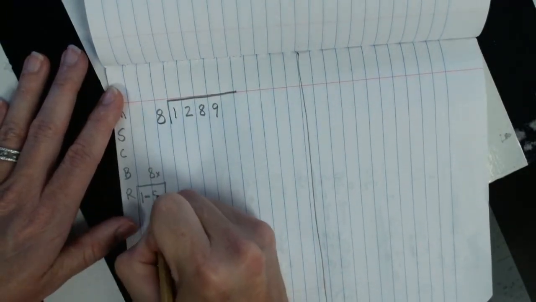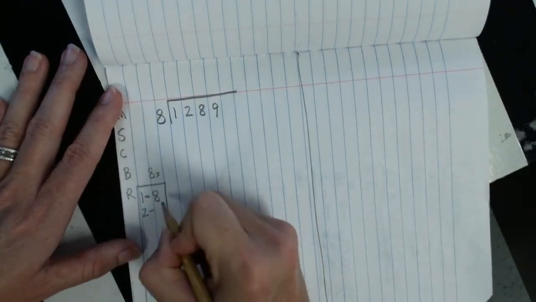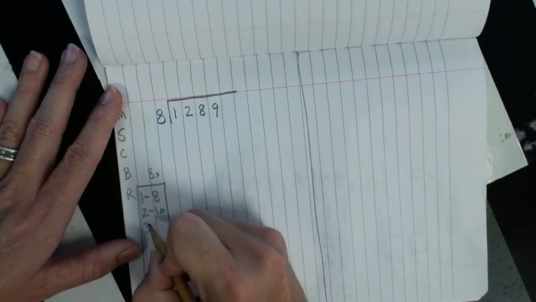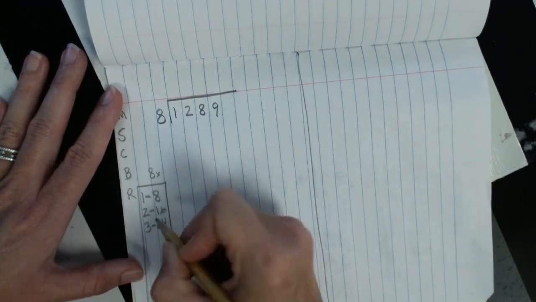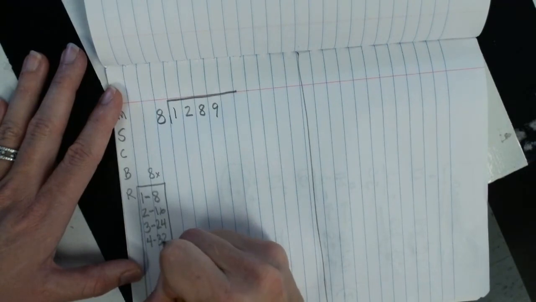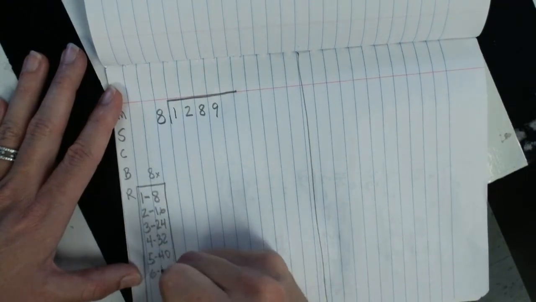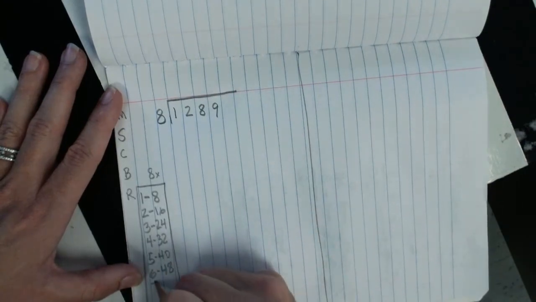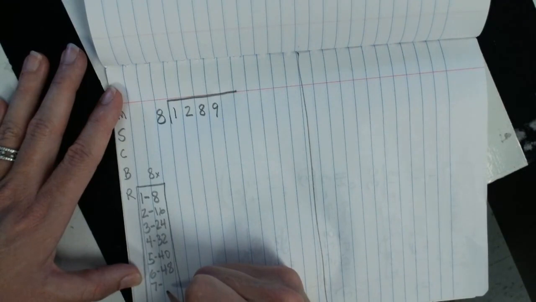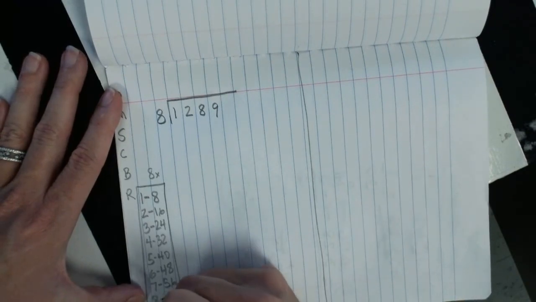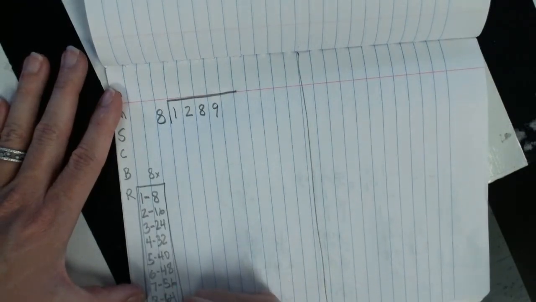So 1 times 8 is 8. 2 times 8 is 16. 3 times 8 is 24. 4 times 8 is 32. 5 times 8 is 40. 6 times 8 is 48. 7 times 8, what is 7 times 8? Is that 56? Why do I always forget that one? 8 times 8 is 64. 9 times 8 is 72.